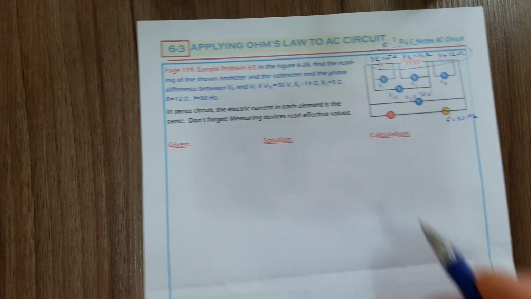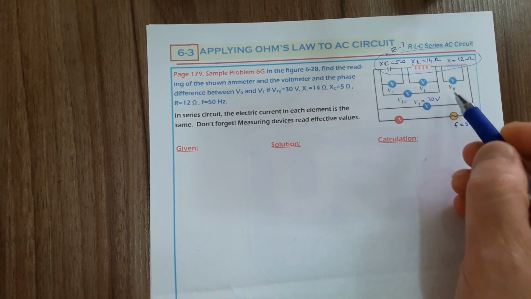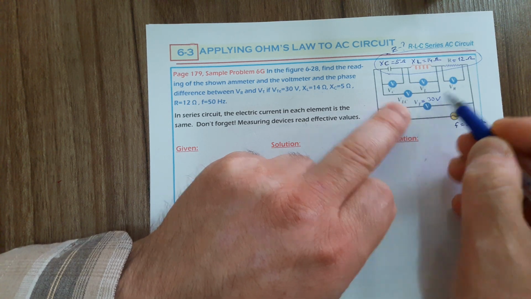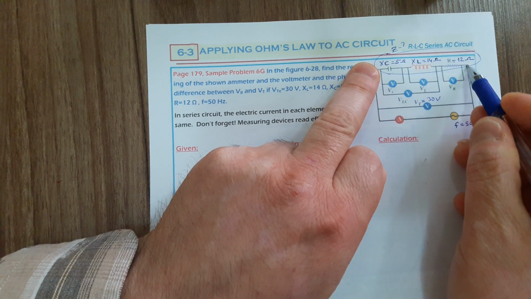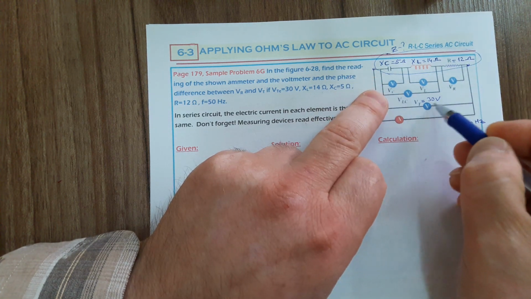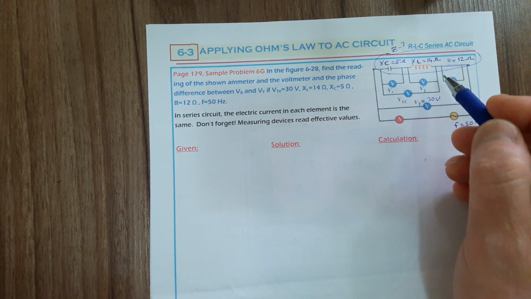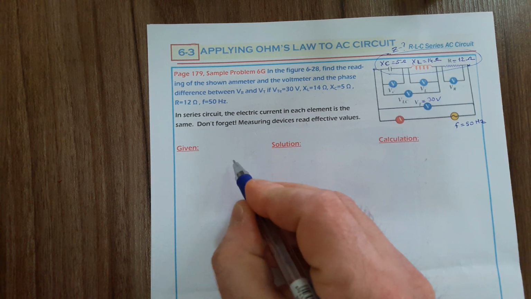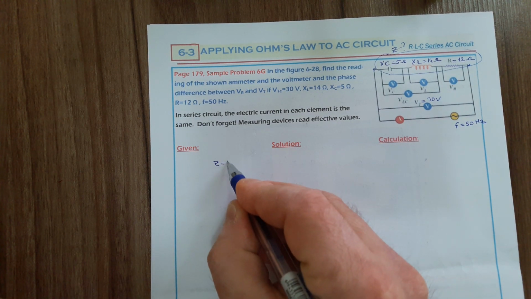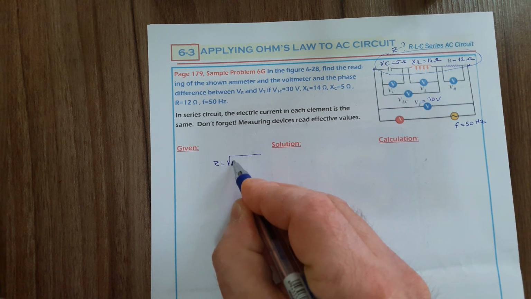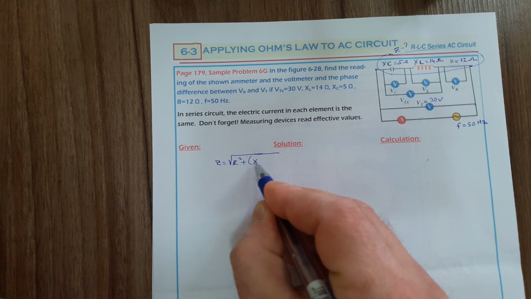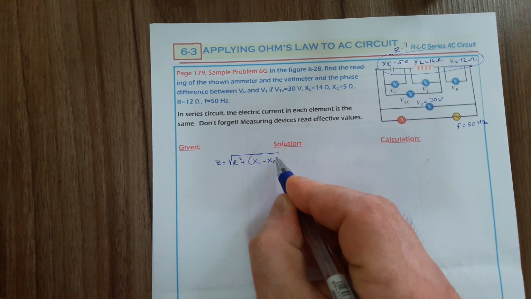After that, we will use Ohm's law for calculating the electric current of the circuit, because the effective total potential difference is given. The electric potential difference between this point and that point is given as 30 volt. So first let's get Z. We know that Z is equal to the square root of R squared plus (XL minus XC) squared.